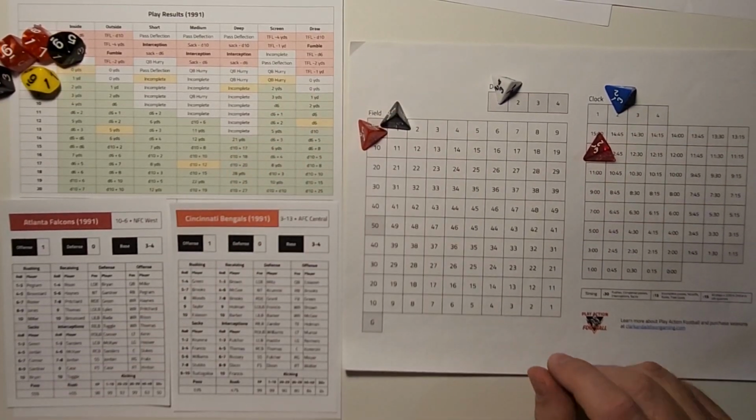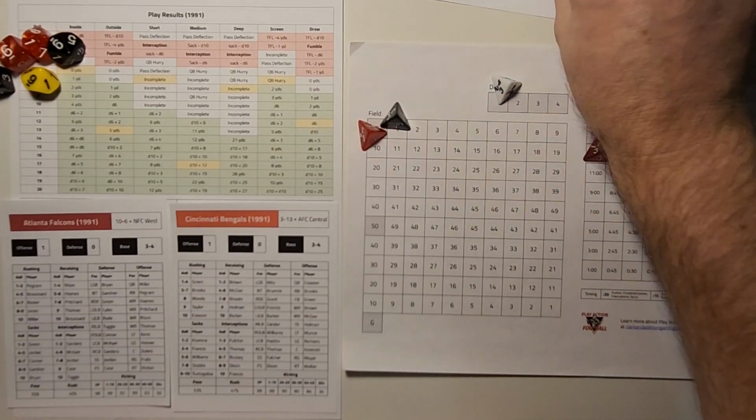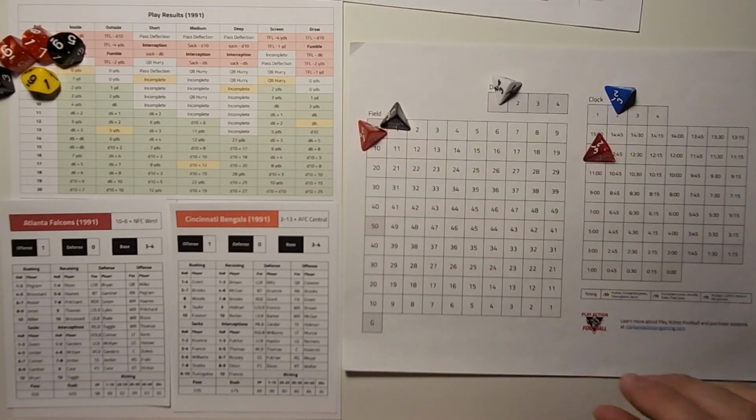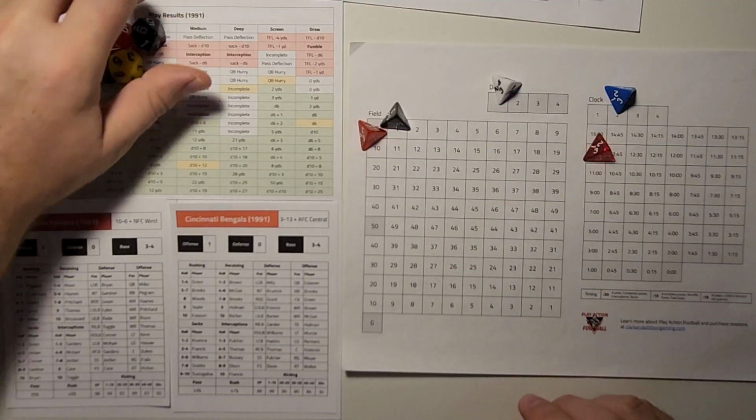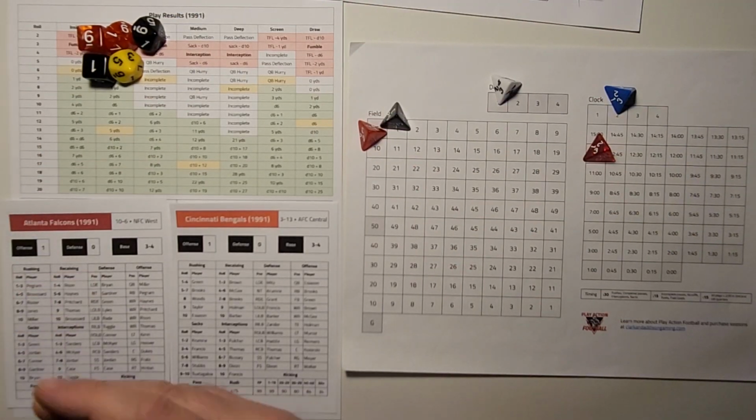And in the second half, it's going to be Cincinnati taking the ball in the second half. So they'll try to turn their fortunes in the second half. That's where we're going to leave it here this morning.